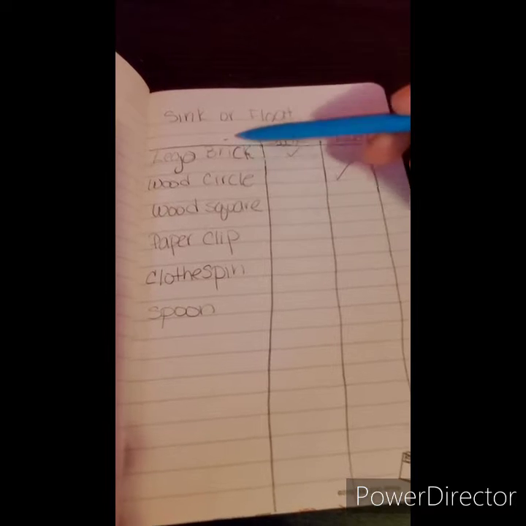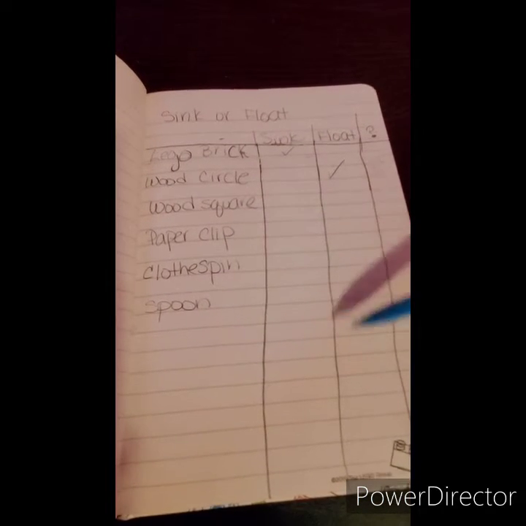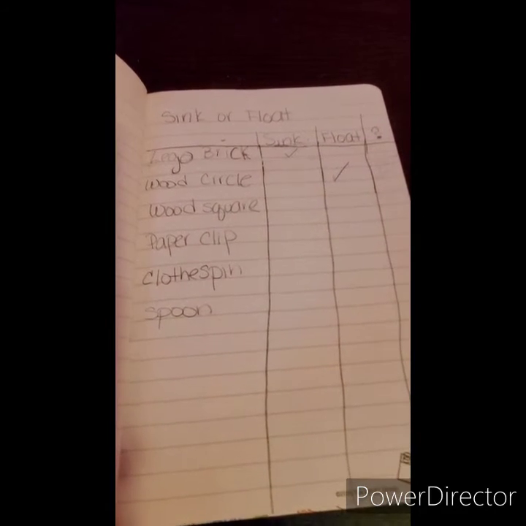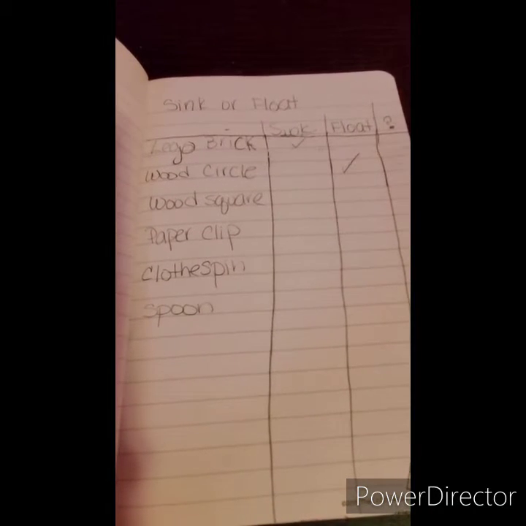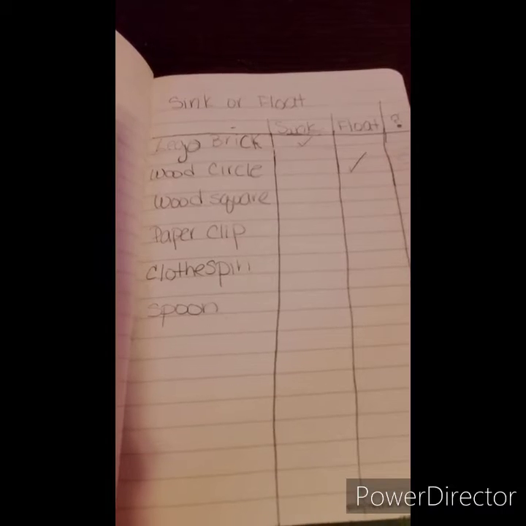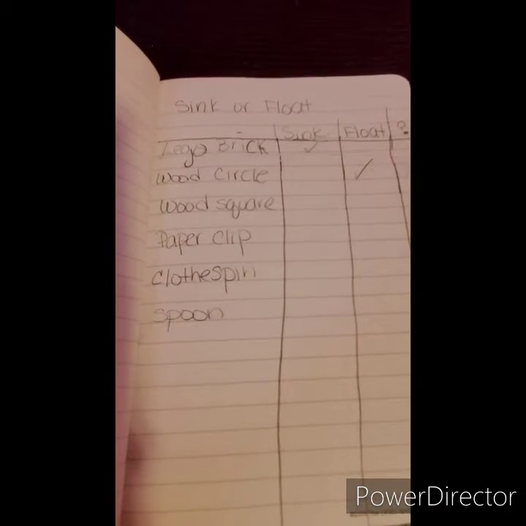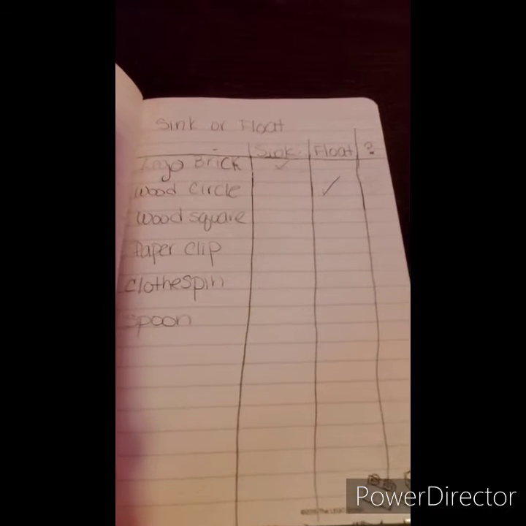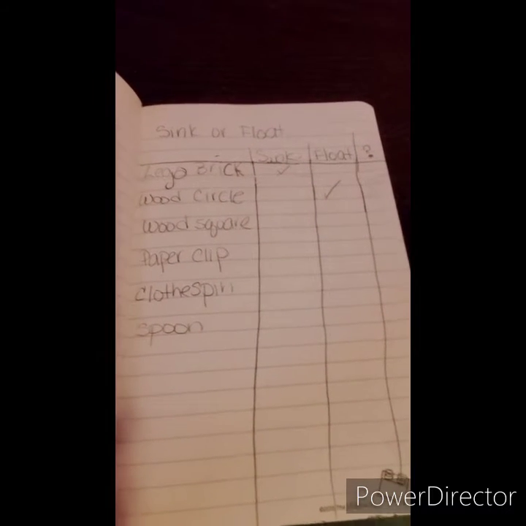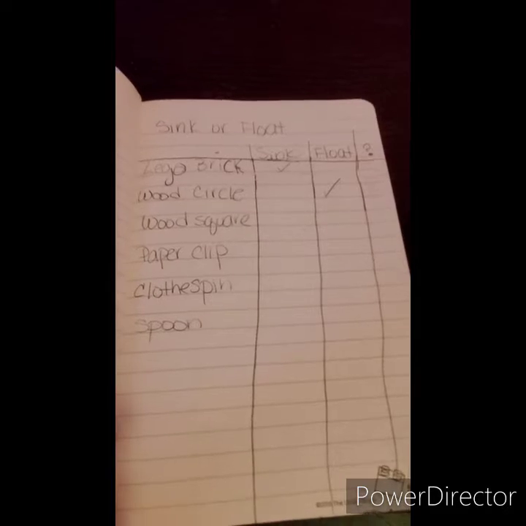You're going to go through your list and you're going to make your predictions. And when we're done, we're going to test out our items and see which ones sink and which ones float. And when we're done with that, we'll come back and fill out this last column. So go ahead and take a few minutes, make your chart, and come back when you're done.